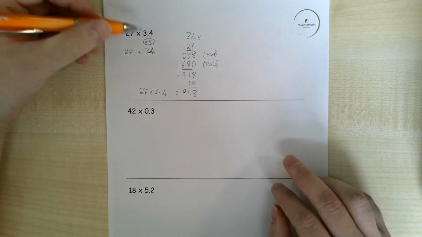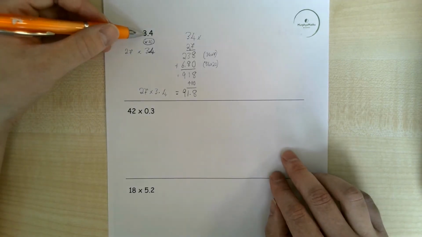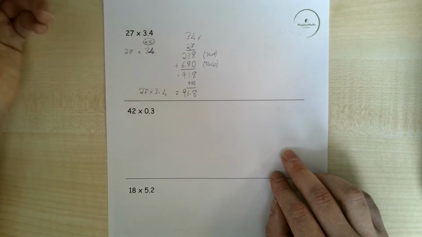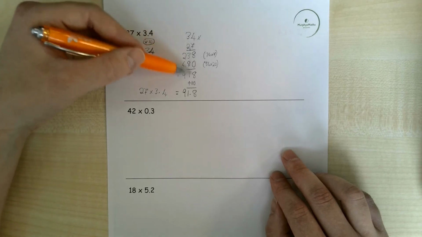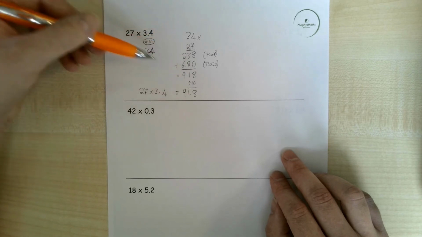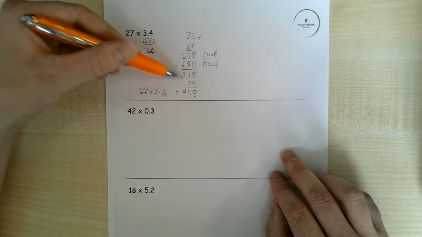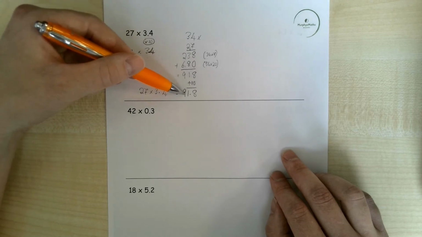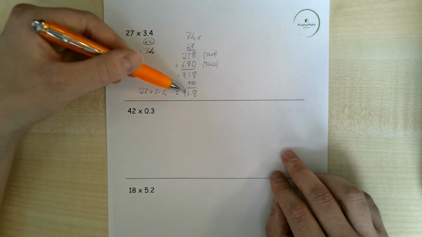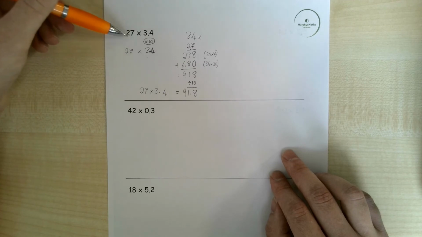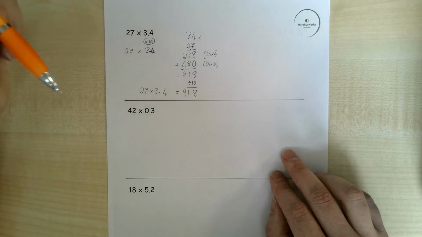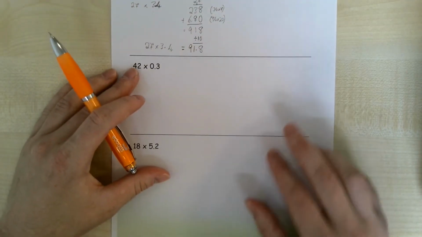So again, just to reiterate, change these decimals into a whole number initially, and then you don't have to worry about the decimal point when you're doing your multiplication. At the very end of your multiplication, you need to reverse this step, so do the opposite, and that'll get you exactly what your answer is. But you should roughly know what it is by doing a little bit of estimation initially. So let's look at one more example and you can try one for yourself.